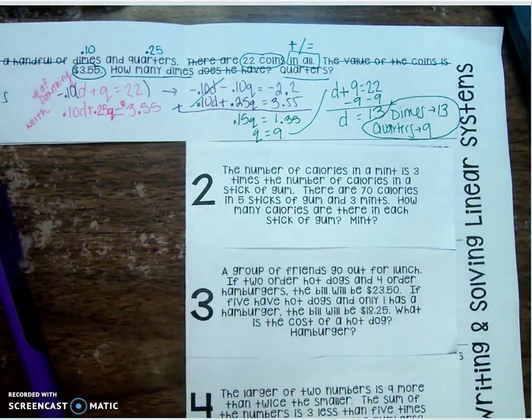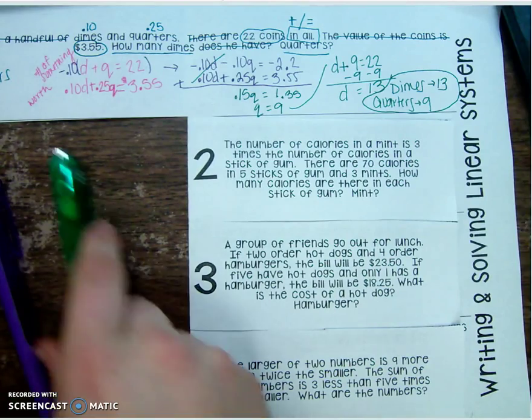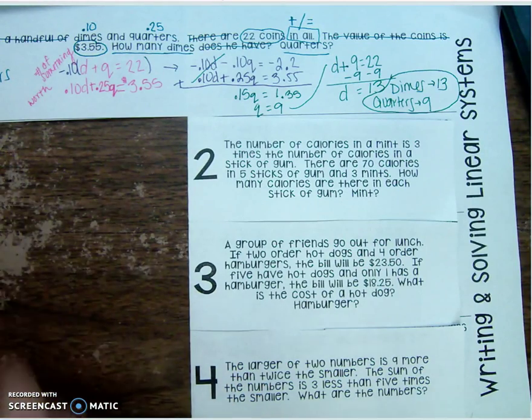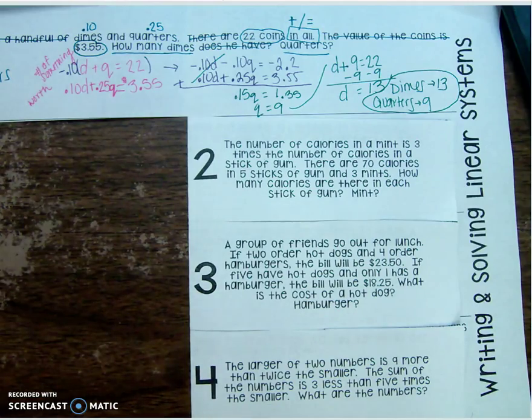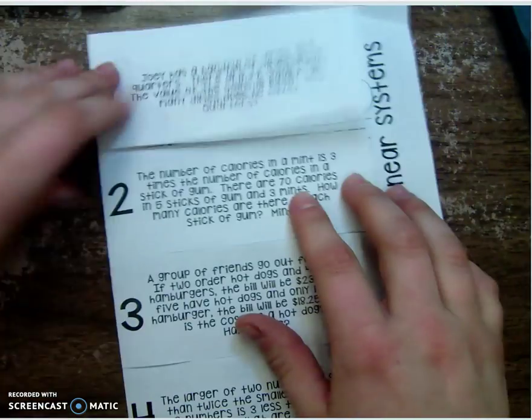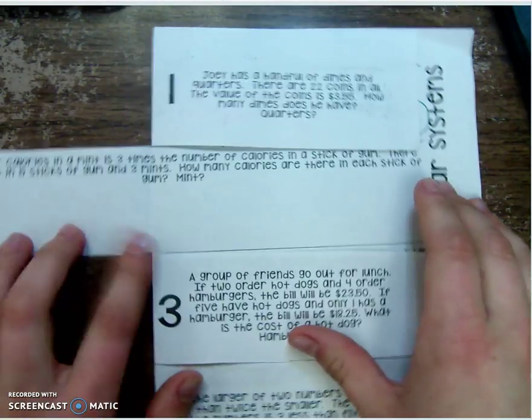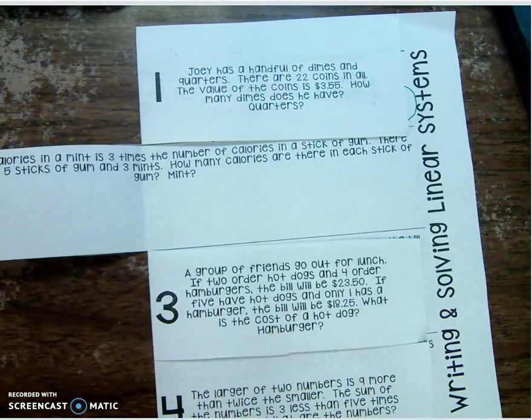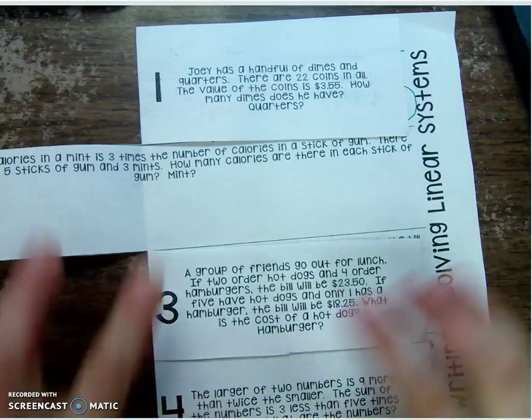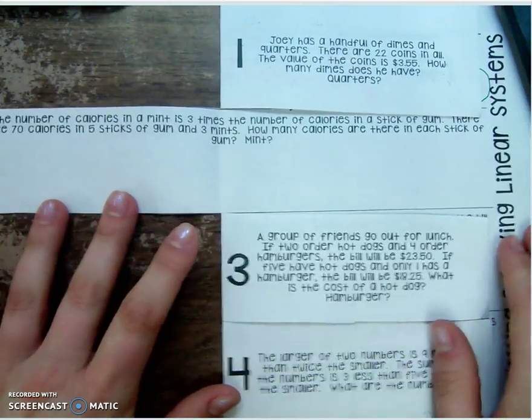Okay? All right, number 2, and probably we're only going to get through 2 examples in this video, and I'll do the other 2 examples in a different video. So the number of calories in a mint is 3 times the number of calories in a stick of gum. There are 70 calories in 5 sticks of gum and 3 mints. How many calories are there in each stick of gum or in each mint?